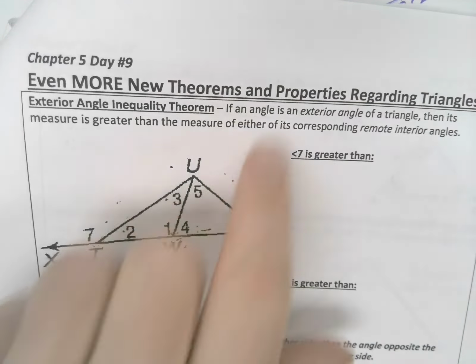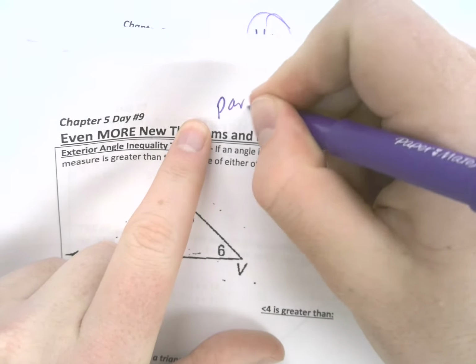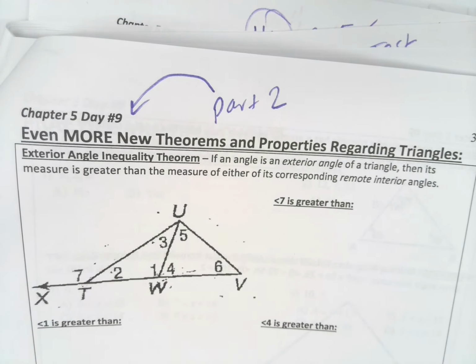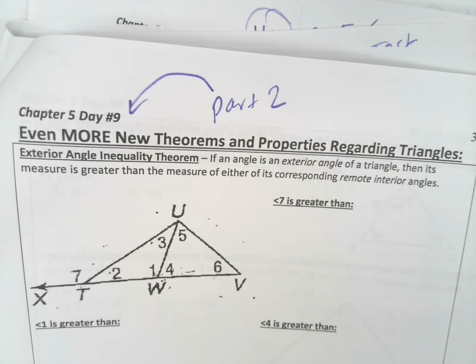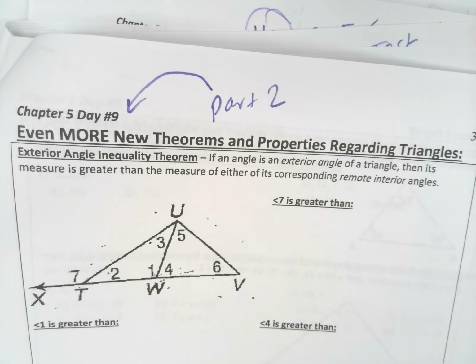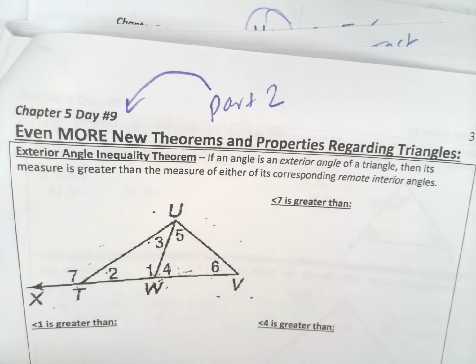All right, guys. So, welcome to part two of day number 9. Again, a little bit of a longer day. Day 8 and day 9 are definitely on the longer side, but I wanted to make sure I broke these up into two parts. That way, you guys could digest them a little bit easier.